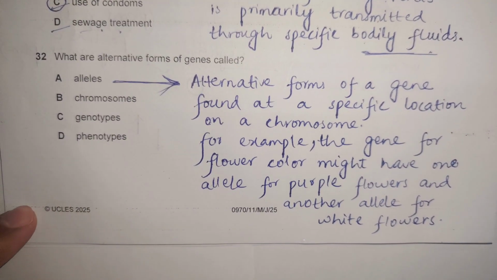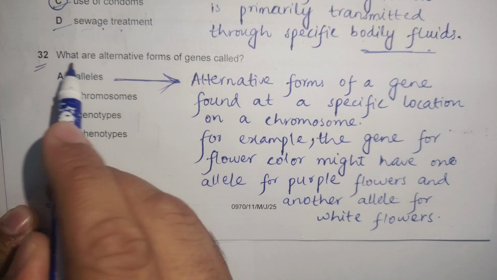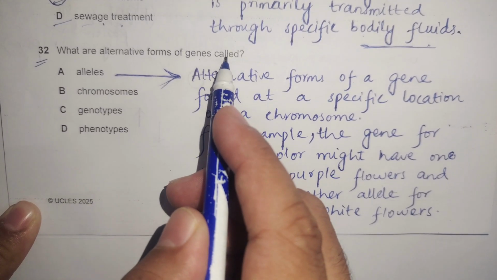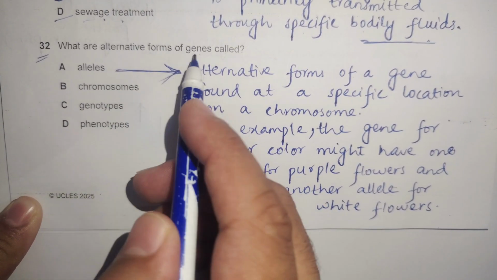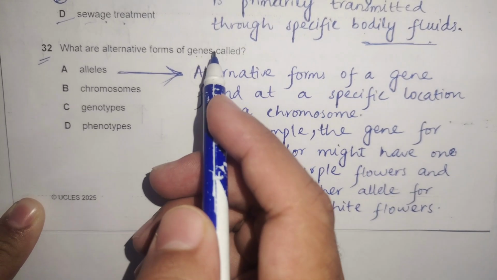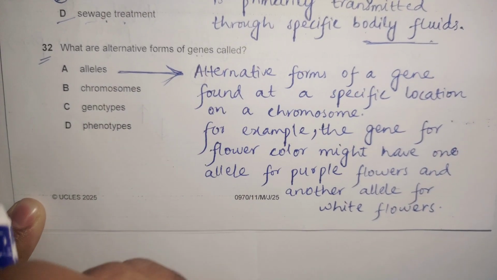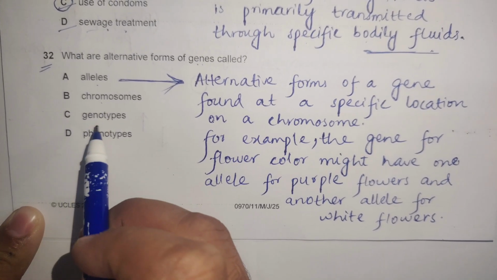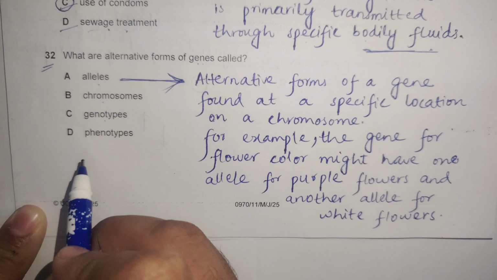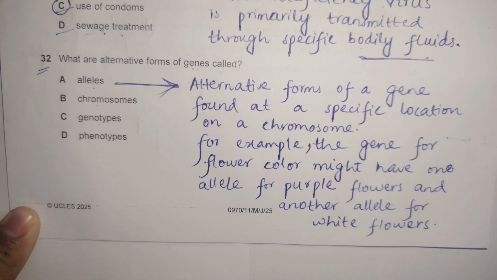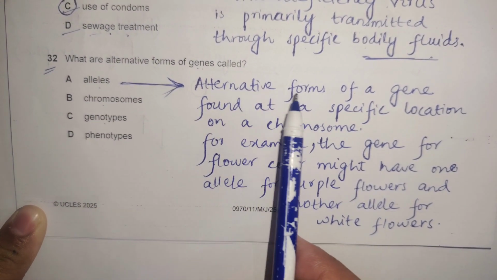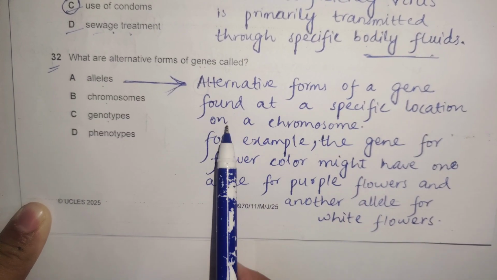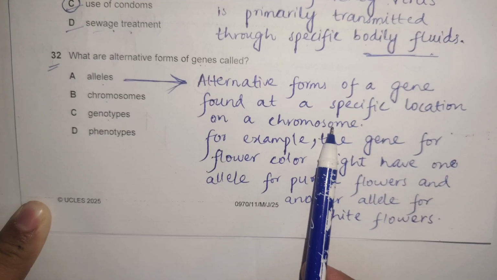We have the next question, question number 32. What are alternative forms of genes called? Alternative forms of genes, what are they known as? Are they alleles, chromosomes, genotypes or phenotypes? Here I have notes for you. Alternative forms of a gene are found at a specific location on a chromosome.